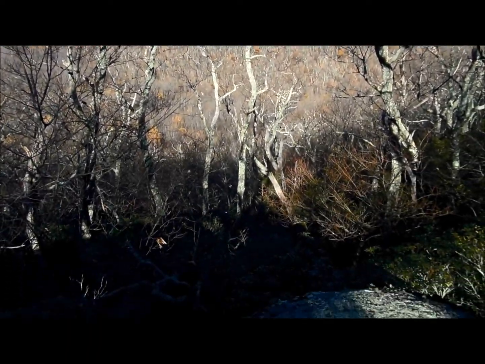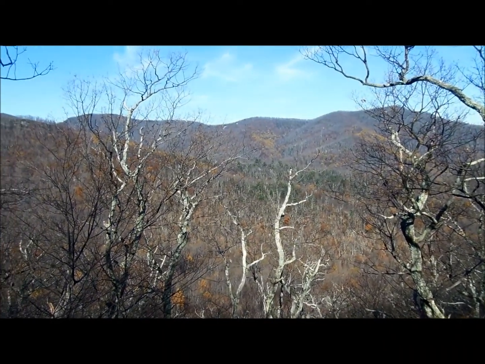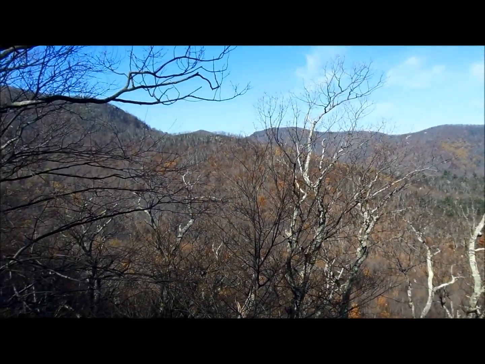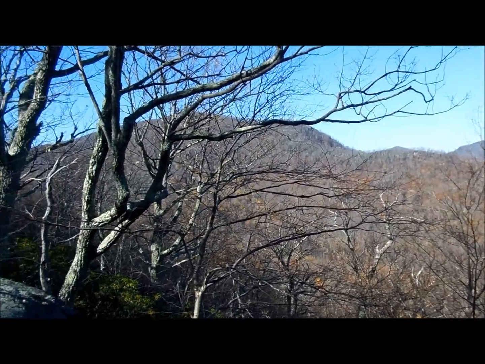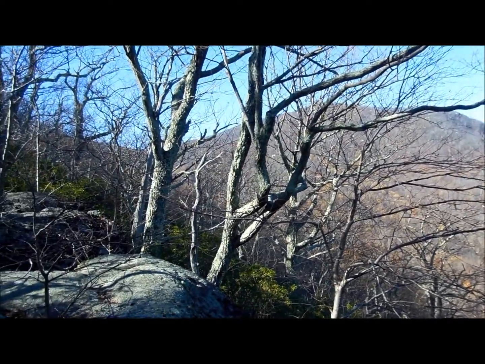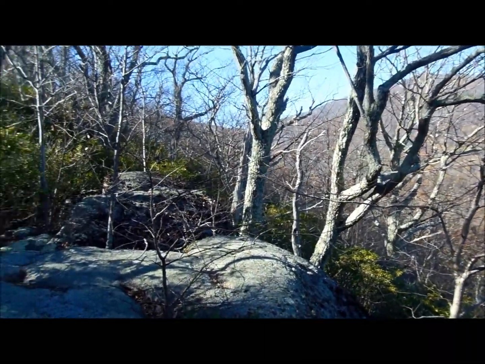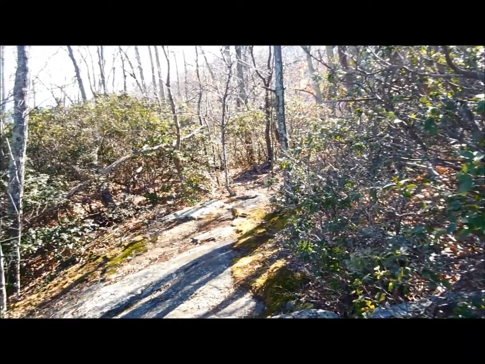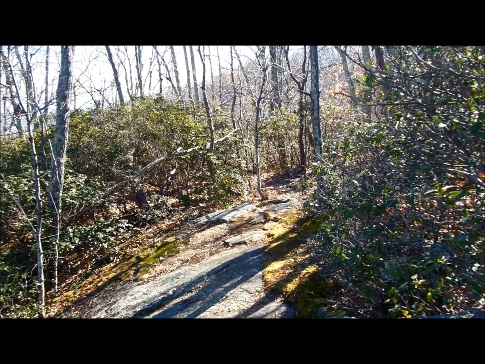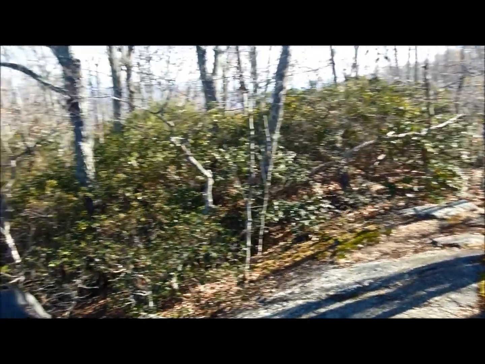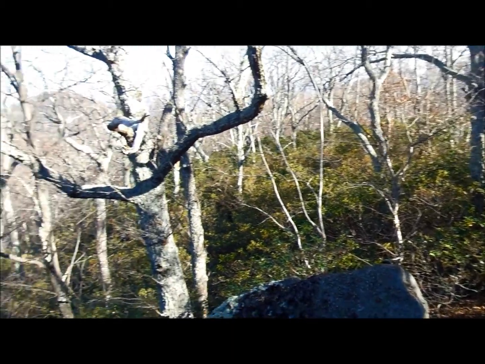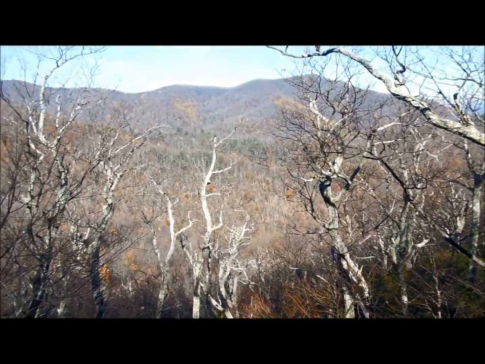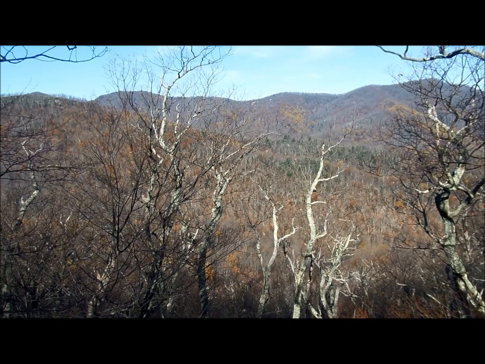It's a pretty steep drop off from this rock here that I'm standing on. And then over there, back there's the trail. Nice view from here.